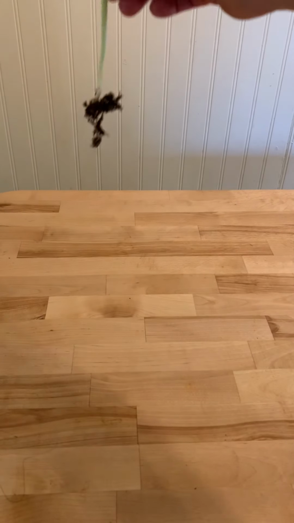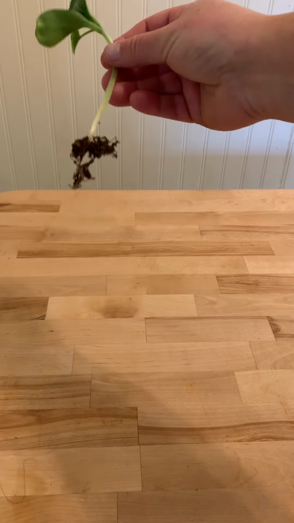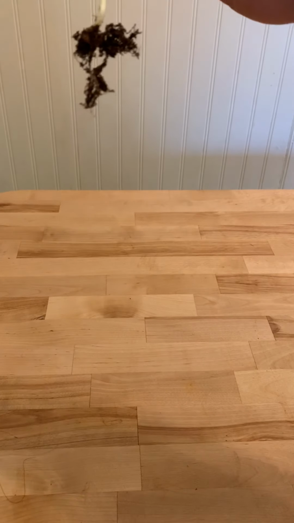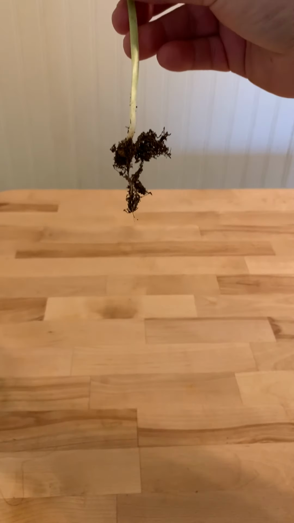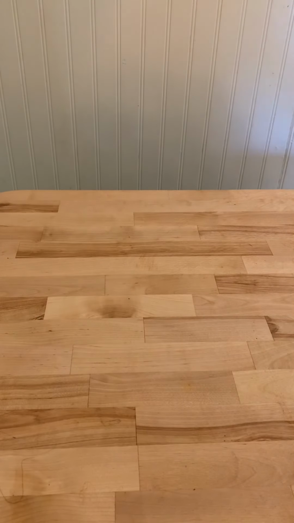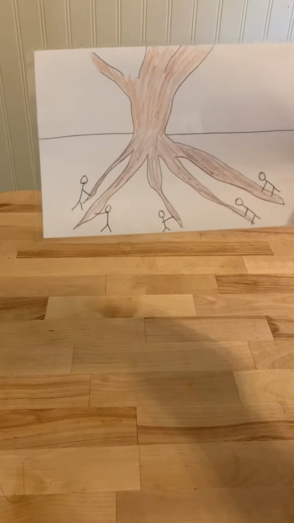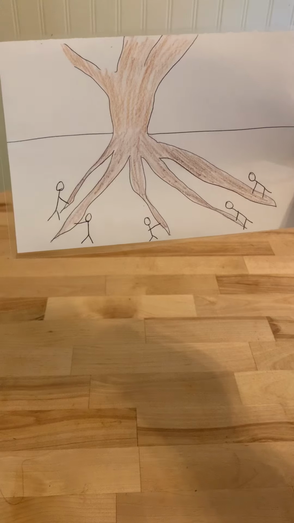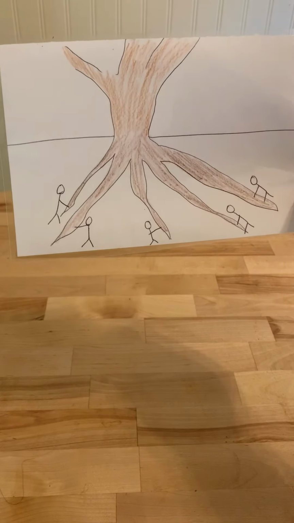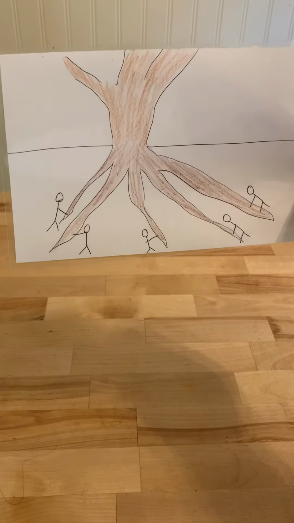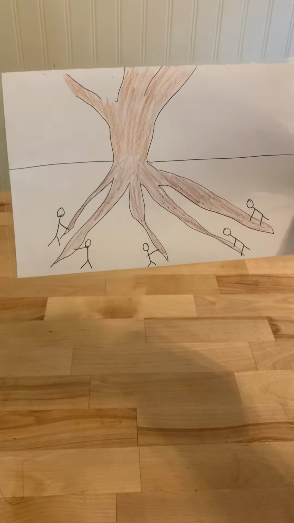So look at this plant that we have here. Look at all the soil that's attached to the roots. You can go out in your neighborhood and find a root system with exposed roots. If we look at this chart, we can see a network of roots, and here we can see that the soil is attached to the roots. And so in this way, the trees or the plants help to prevent erosion.